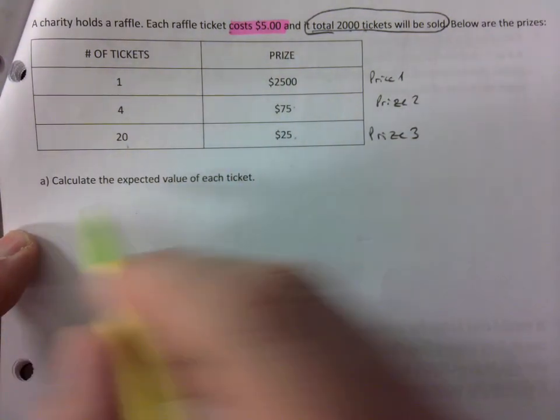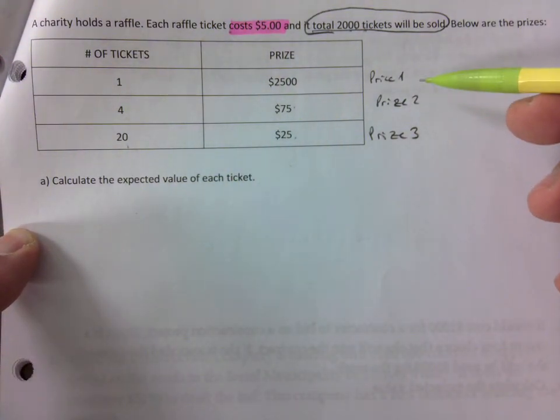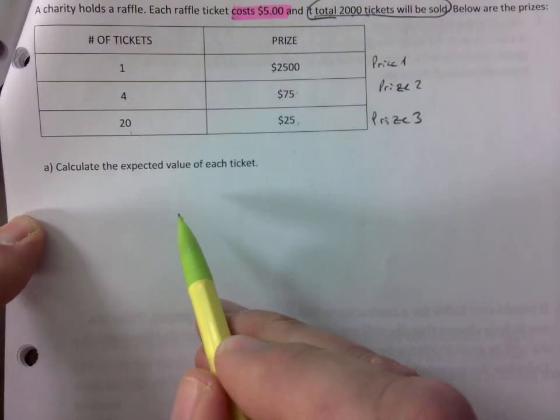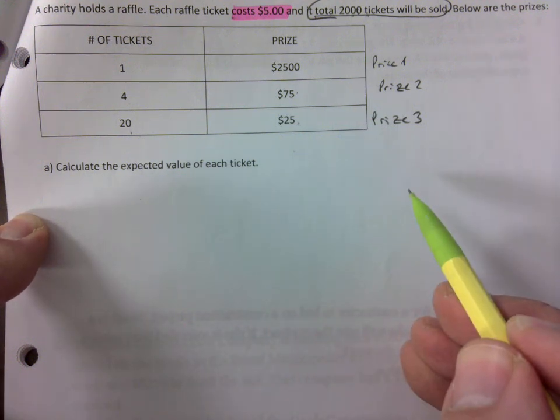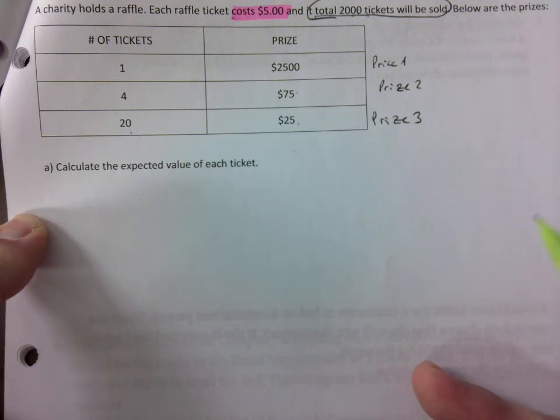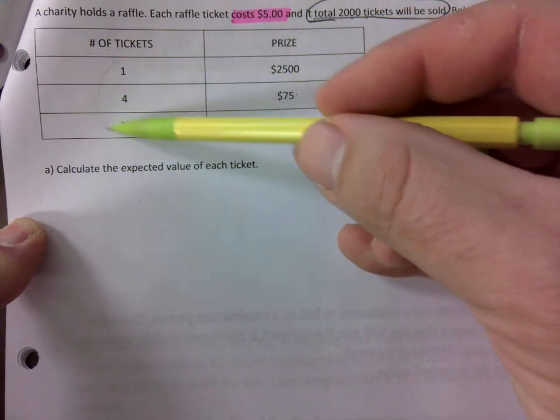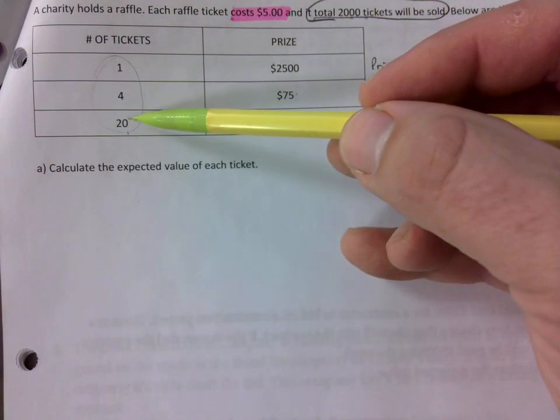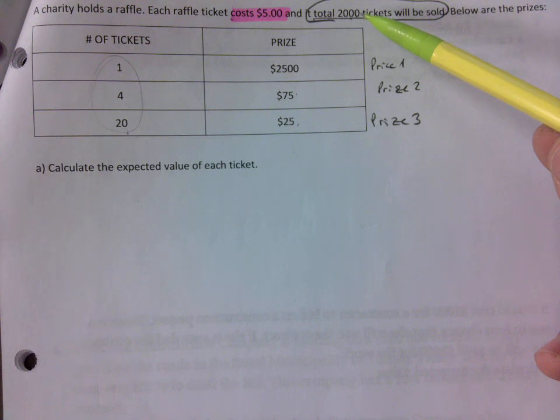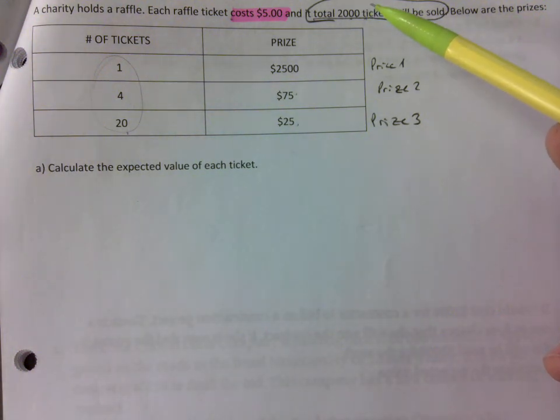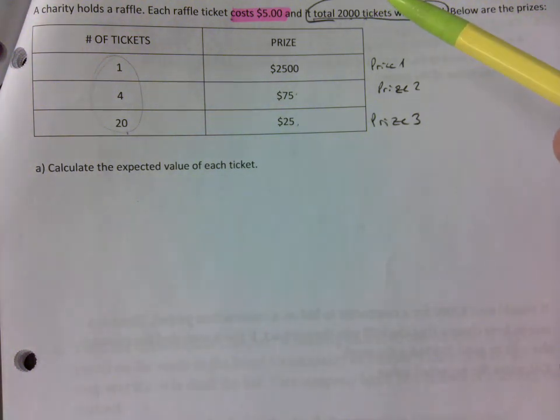So here we go. There are 3 prizes to be won. Therefore, we're going to have 3 chunks that are going to be added, followed by losing, okay? There's going to be a way to lose here, because if you look at these numbers, it adds up to 25 out of 2,000 tickets. That means that a vast majority is not going to win anything, okay?